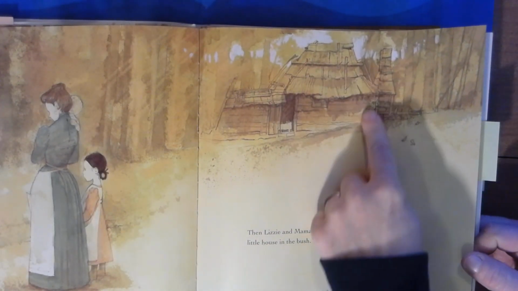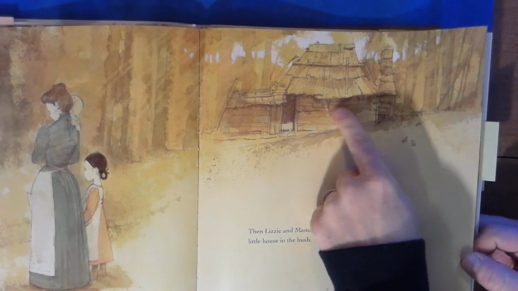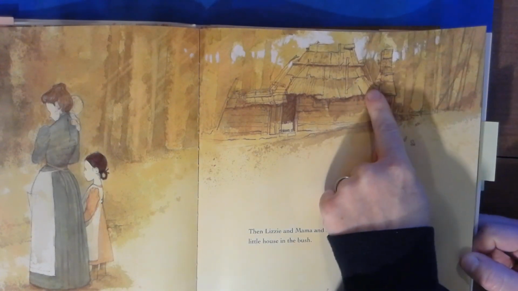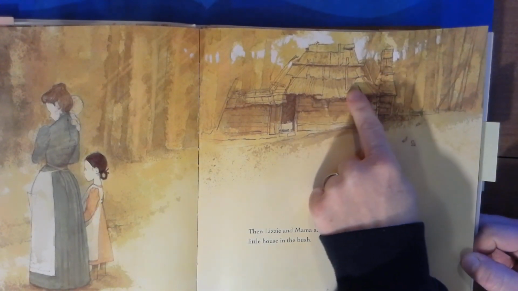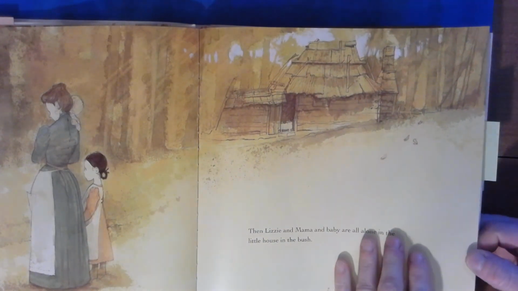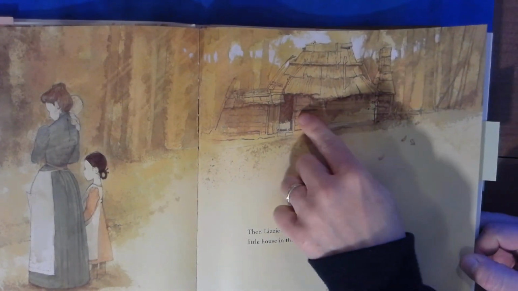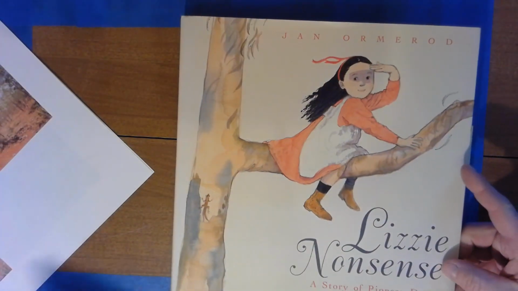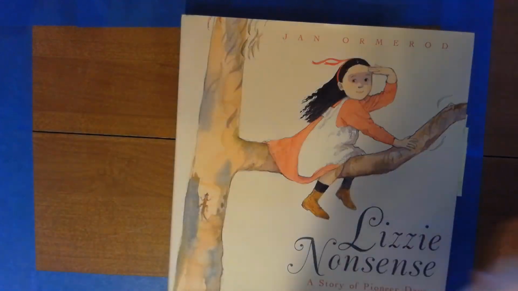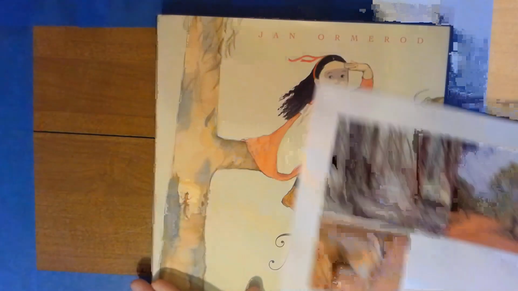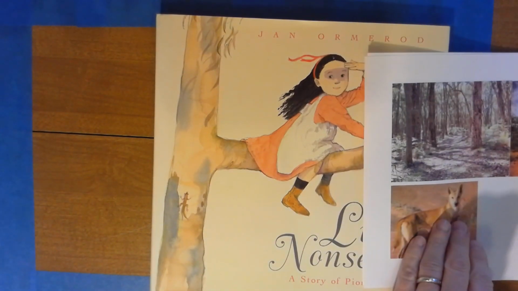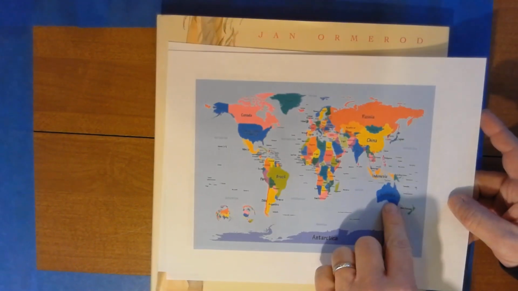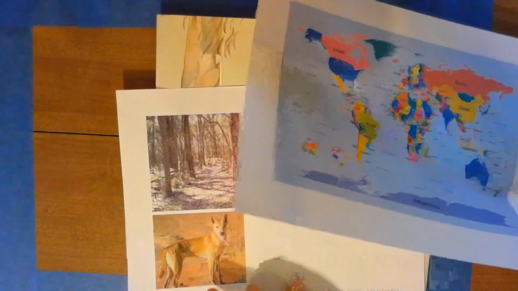See, even the home is a little different. I live in a cottage home, but this home is, maybe it's made with some sticks for the roof. I can see the logs to make the walls. So yeah, I'm going to say that Lizzy Nonsense has a setting that of taking place in Australia long, long ago. Do you agree?